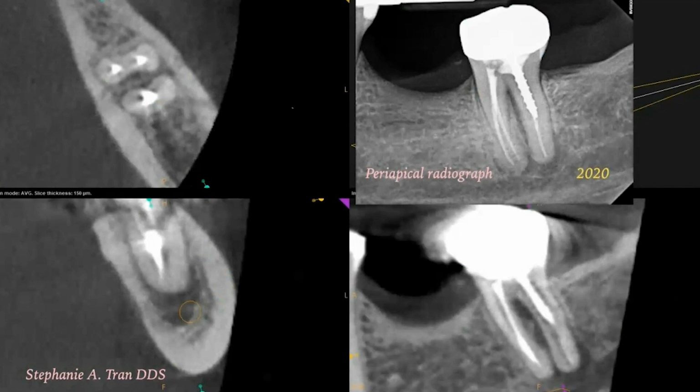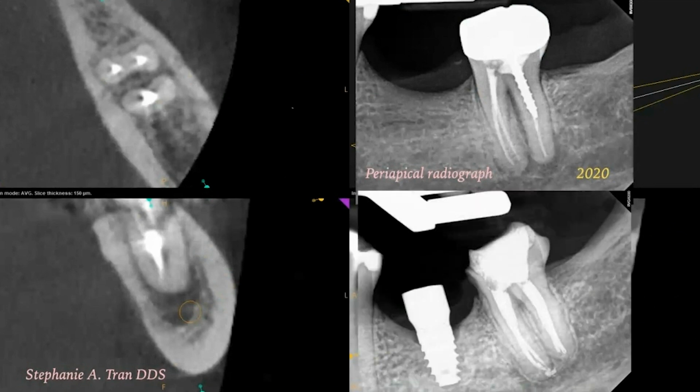So sometimes we do want to give the tooth a chance when there are no obvious issues with redoing the endodontic treatment or revising the previous endodontic treatment. So we can see here that this tooth healed.